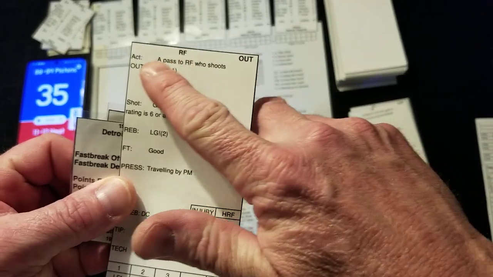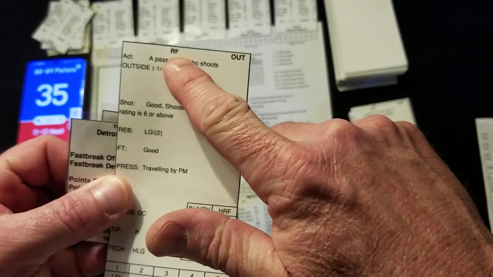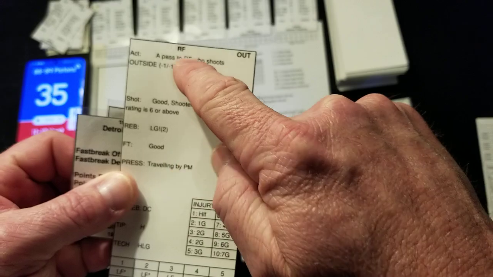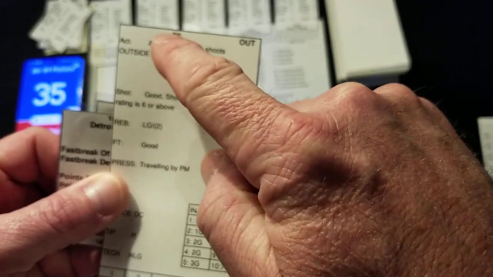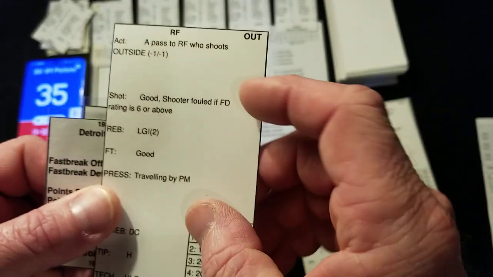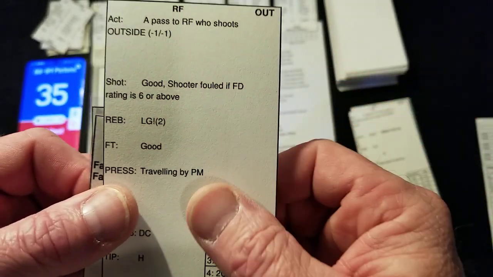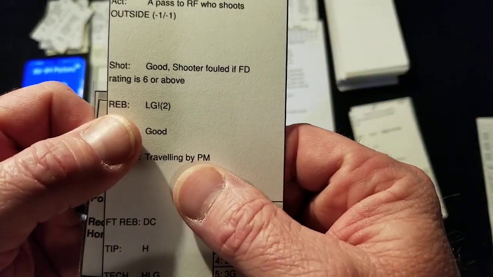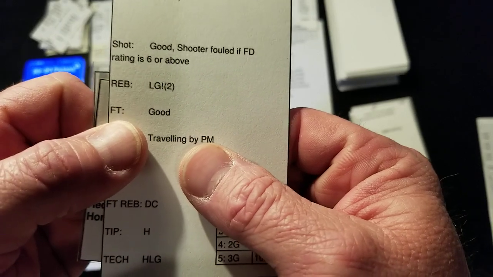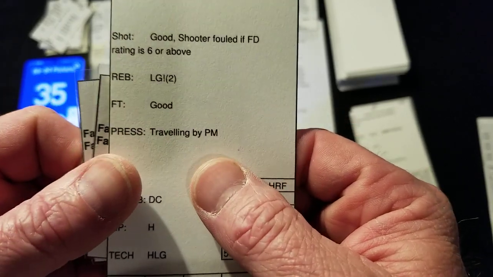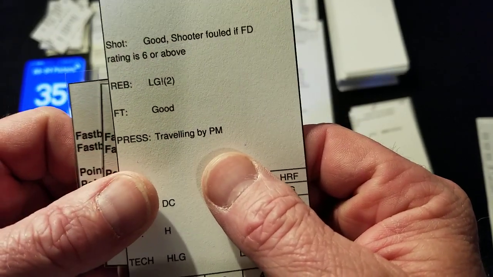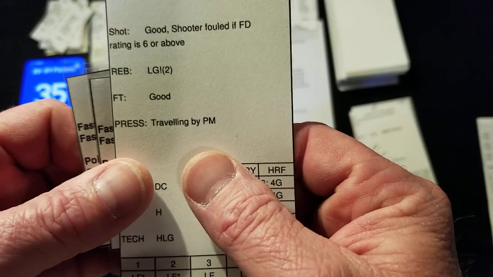Basic is without this action, just these two right here. And once you get into the advanced, you only look at this. You don't care about that up top. Then you get your next card for the shot. Your rebounds right here. Your free throw right there. And then press. So you can start getting into press, where the game gets a little bit more intriguing.